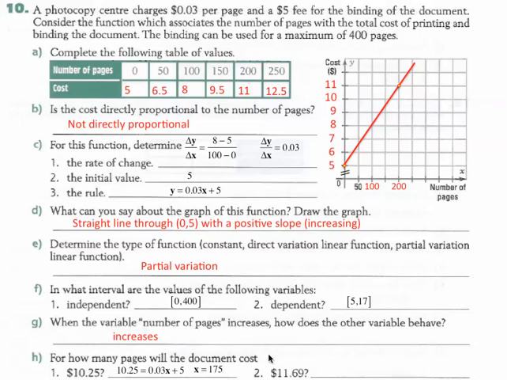And then for question number 2, what I'm going to do is replace the y with 1169 and then solve for x. So I'm going to subtract 5 from both sides, and that gives me 669 is equal to 0.03x, and then divide both sides by 0.03, and that gives me x is equal to 223. So for 223 pages, it will cost you $11.69.